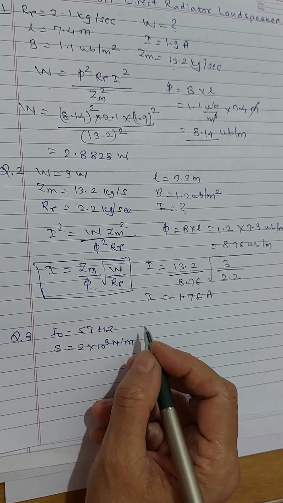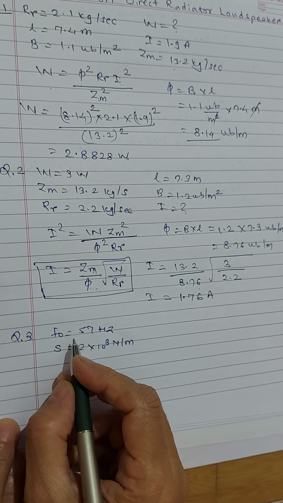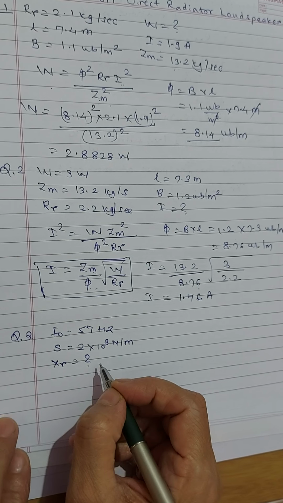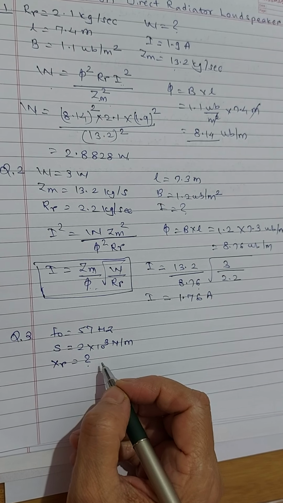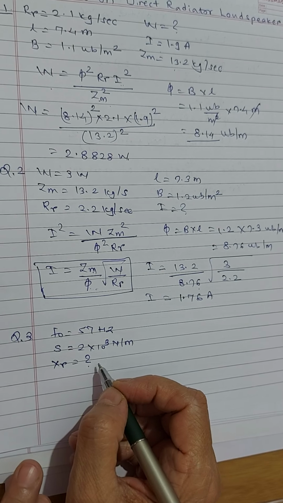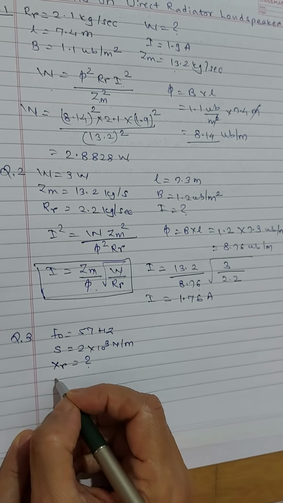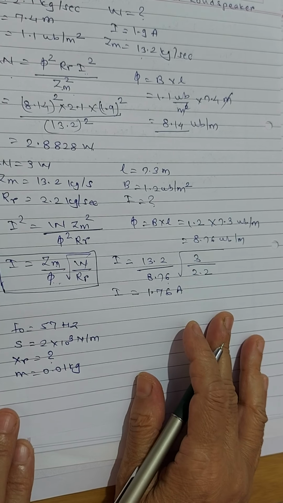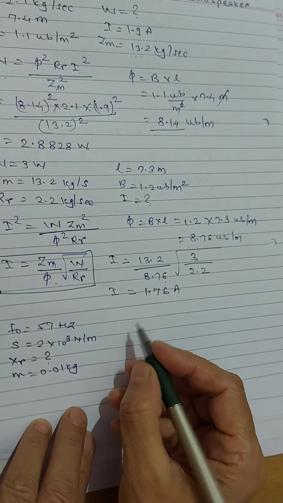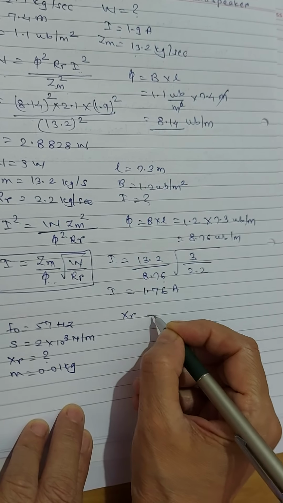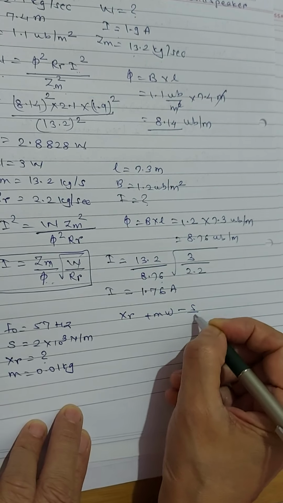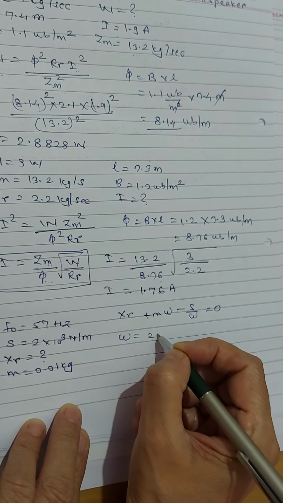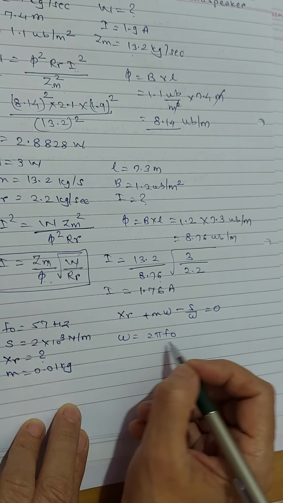Determine the radiation resistance, radiation reactance. So XR, radiation resistance should have been RR. Radiation reactance if the total mass of the diaphragm and the voice coil is 0.01 kg. So M is 0.01 kg. Correct? So with this, what is the condition? The condition is XR plus M omega minus S by omega has to be 0. How much is omega basically? Omega is angular frequency, so 2 pi F0.